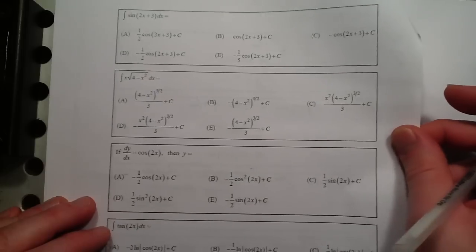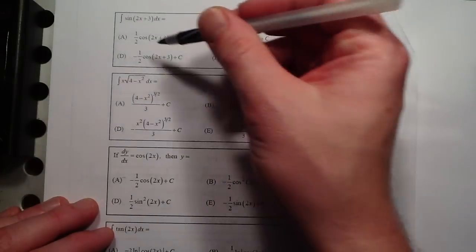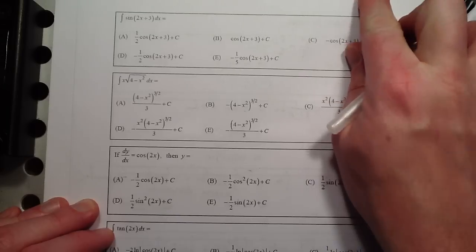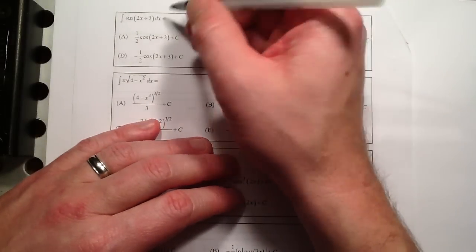If you're real careful with your chain rule and you can work fast, remember, you can always try taking derivatives of these things, get one to match up. All right, so how about this?